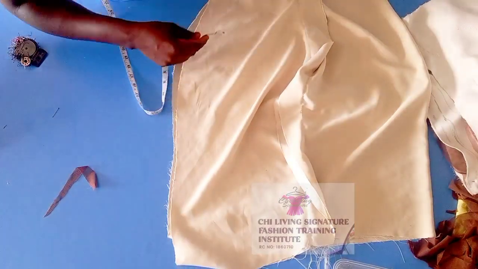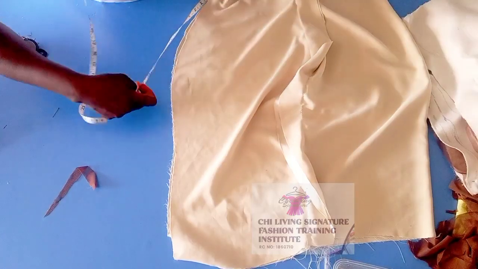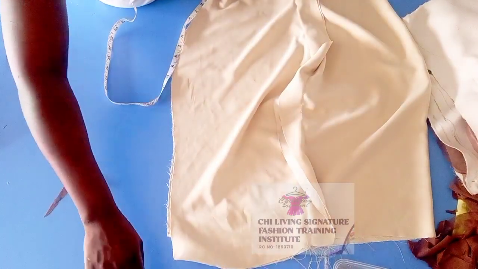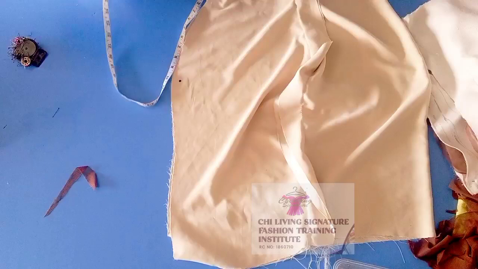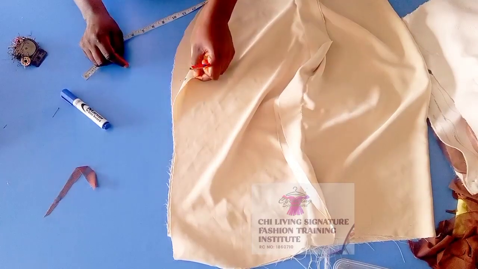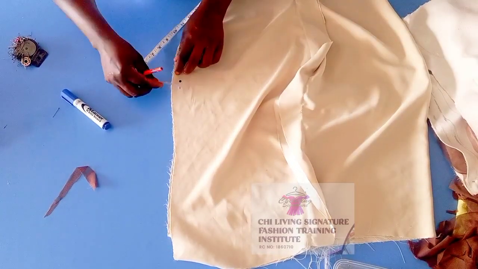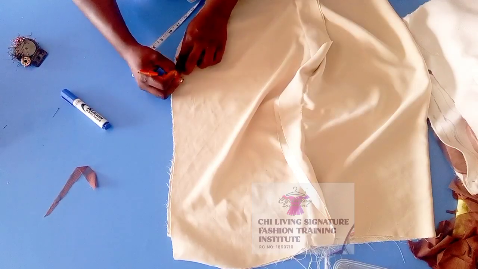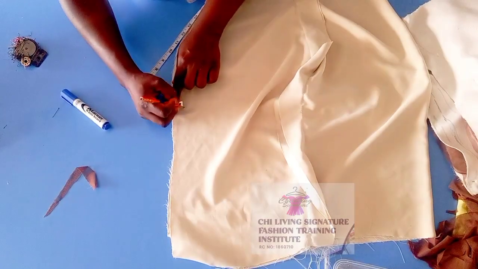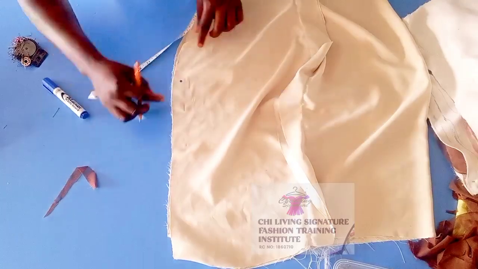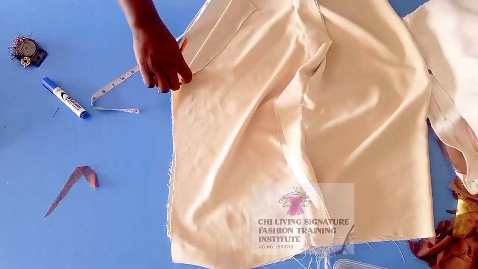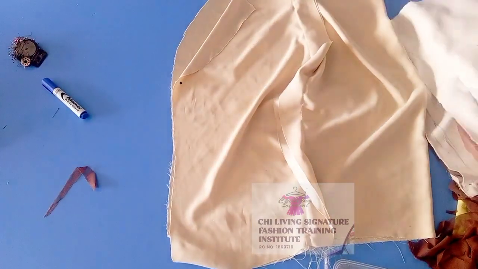So I have to place it properly this way. Find the hip line. Sorry, do not use marker. I couldn't find my pencil. My high waist to my hip line is 9 inches. Go in 1 inch to the end part. But first, introduce my zip.